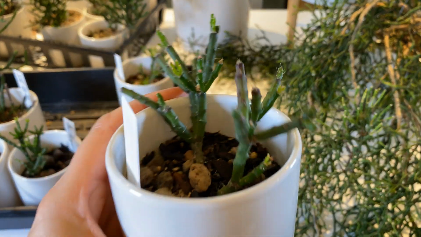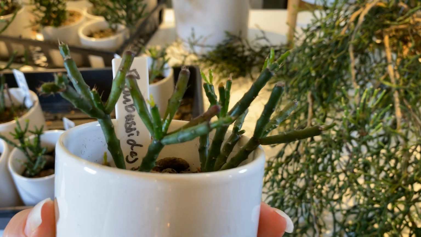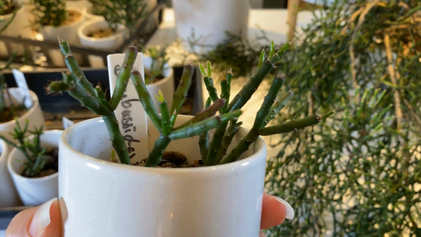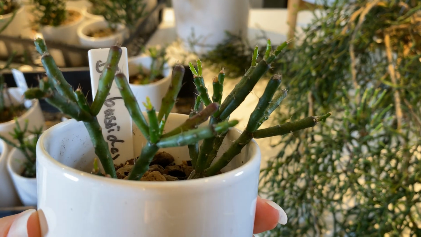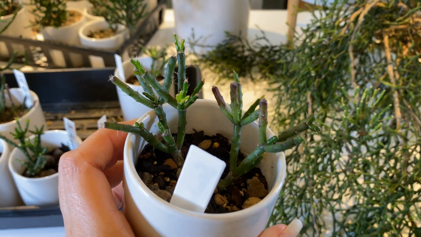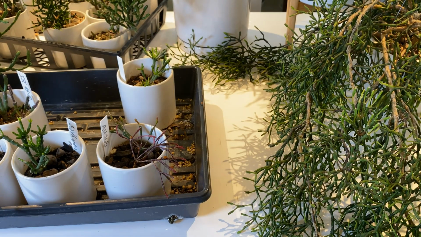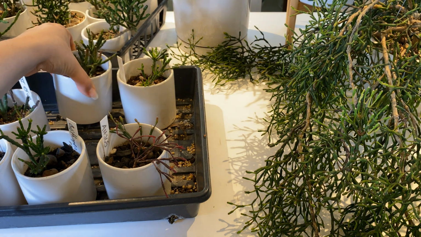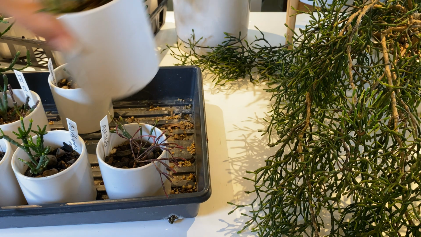Now, here's another one, and this one you can see is carrying a similar appearance, but this one is actually Bambusoides, or one that carried the name of Bambusoides historically, this particular clone. So this is probably exactly the same as the clone that I had in the background that eventually grows very tall and upright like that.